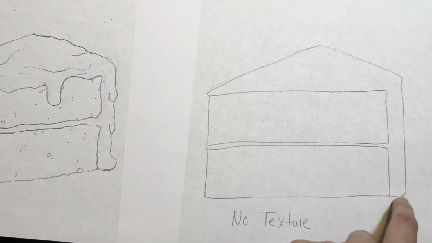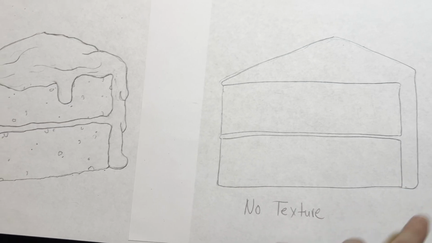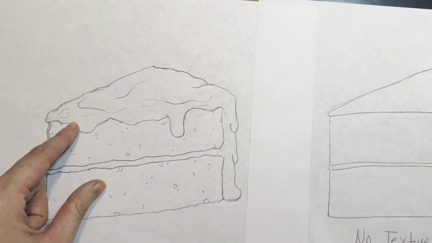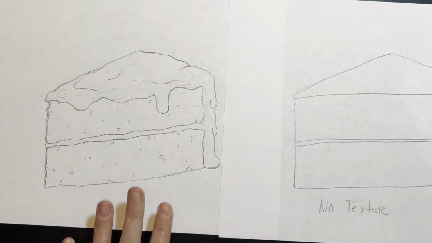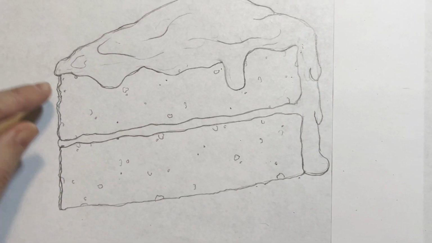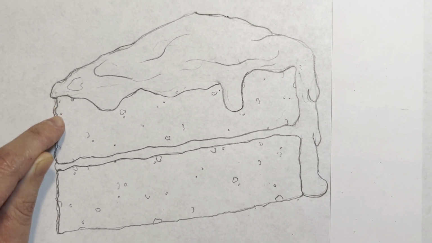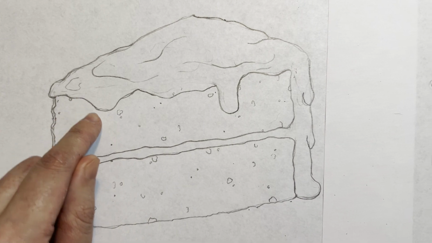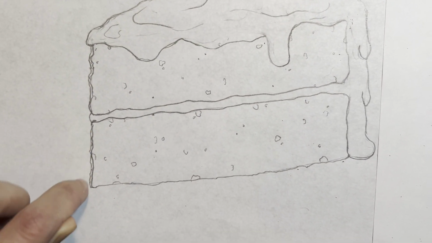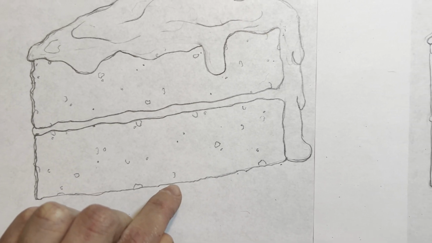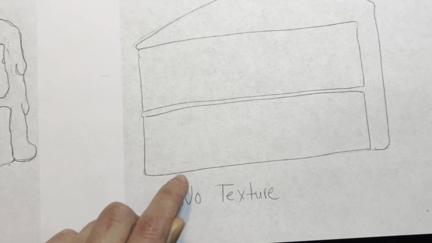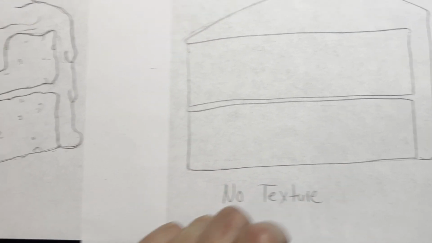It does not show gravity affecting the cake on this side, but it definitely shows gravity pulling down and affecting the cake on this left side. Take a look at the breading part of the cake. On this side, the breading is these jaggedy lines. Instead of wavy, loose lines, we are depicting edges that are jaggedy and somewhat sharp. On this example, with no texture, the lines are just completely straight.